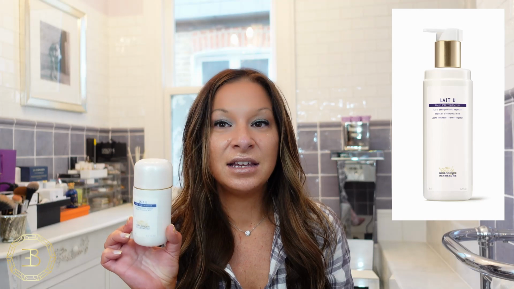But, so the first product is the LAIT. So we spoke about this a lot now. I think everybody knows this is one of my favorite products. Again, it's really great for sensitive skin, but also oily skin. It is a milk. So it's a cleansing milk. It is thick. It is not like your normal gel cleanser that you are used to if you are not used to the brand. It is not going to make your skin feel squeaky clean.